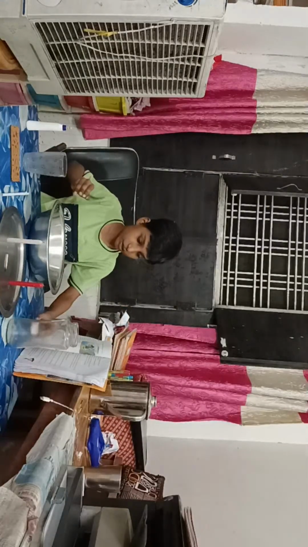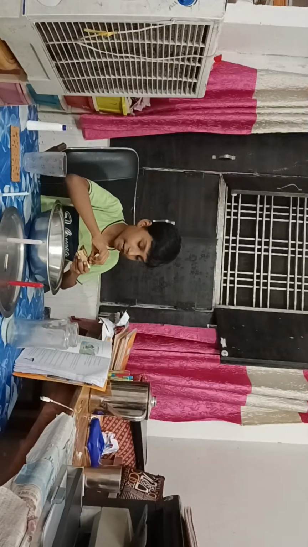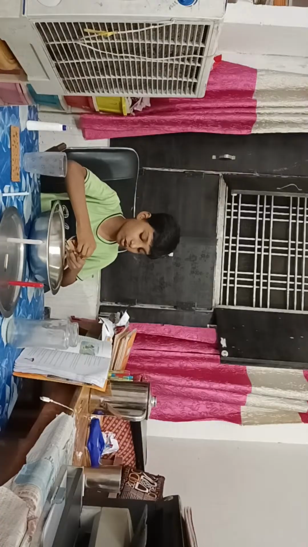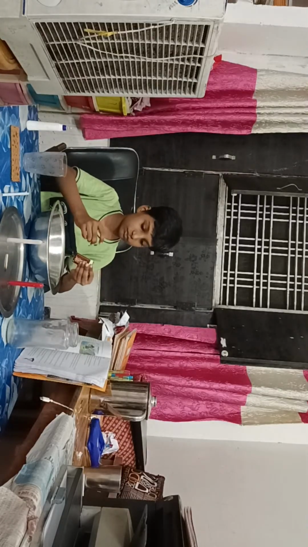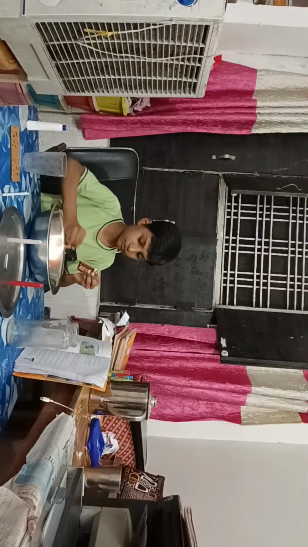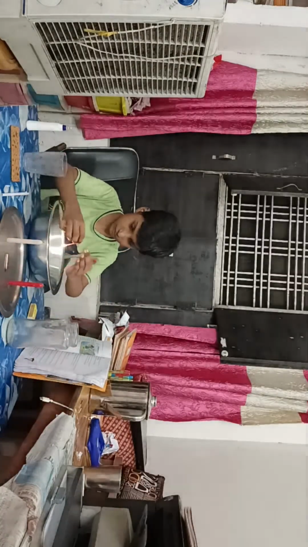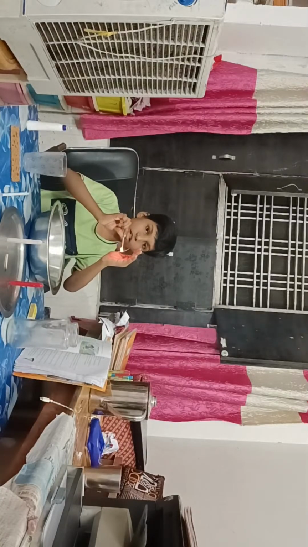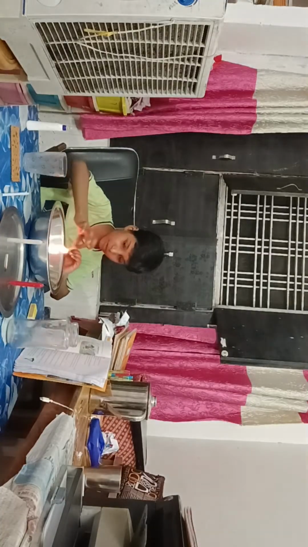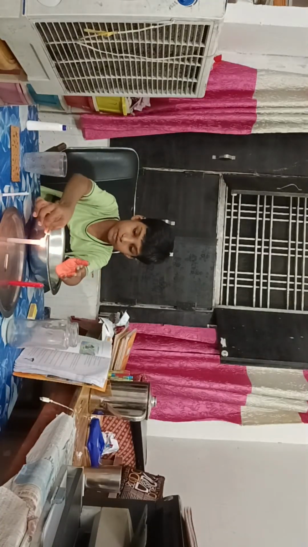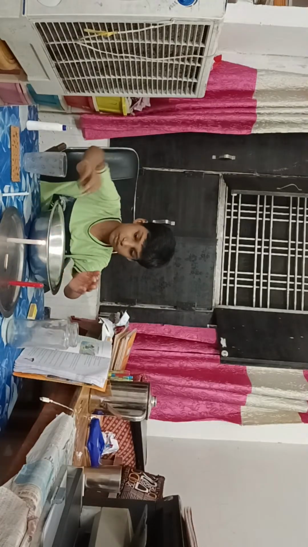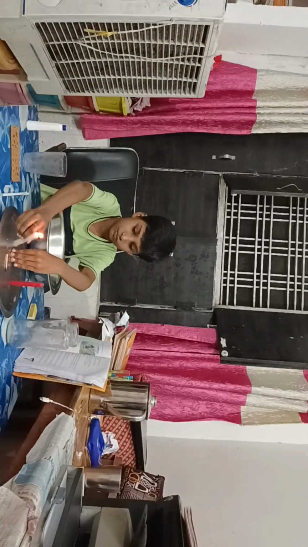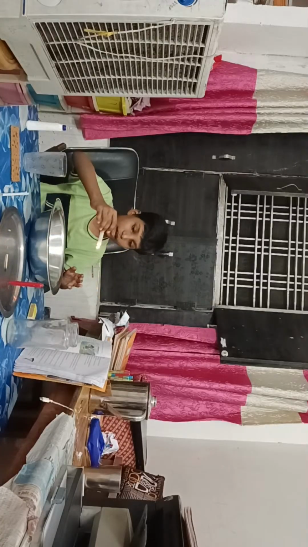It is not an activity, but I am just showing this. So this is mastic. For some time it will be off. So when I put this one, for some time the water vapor will come. When I do this, this goes off because these liquids are coming.